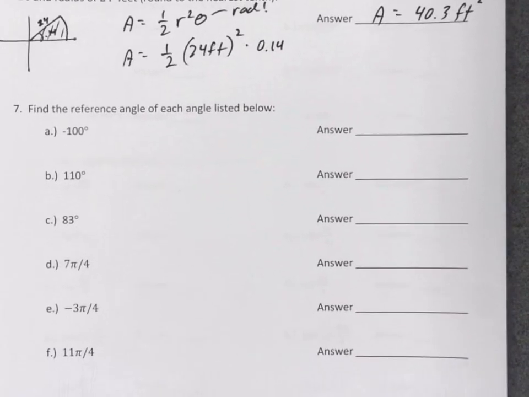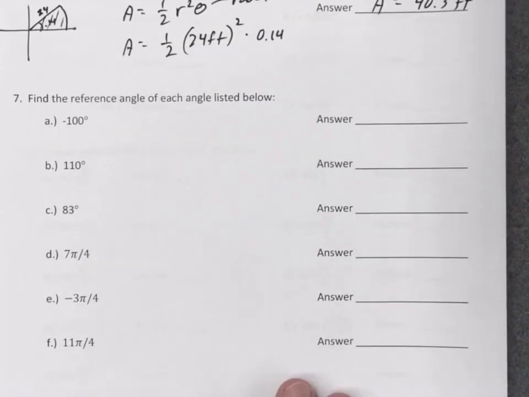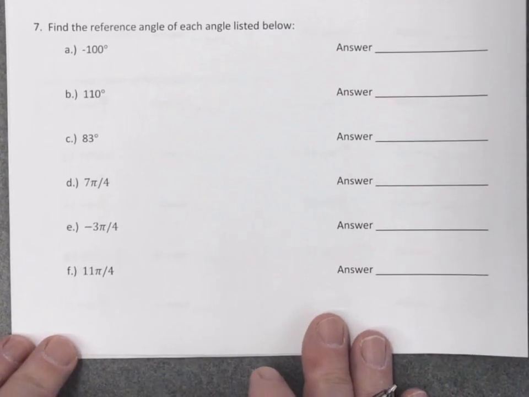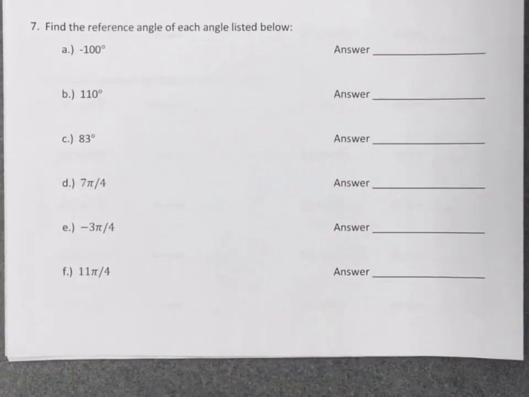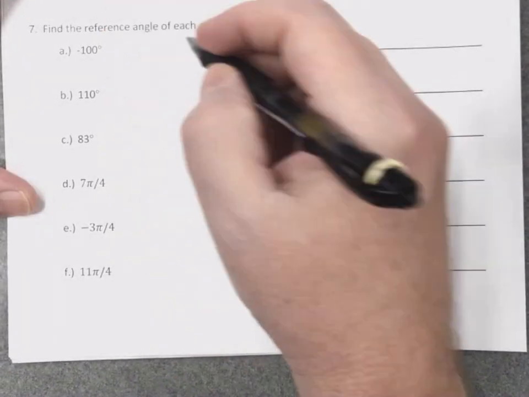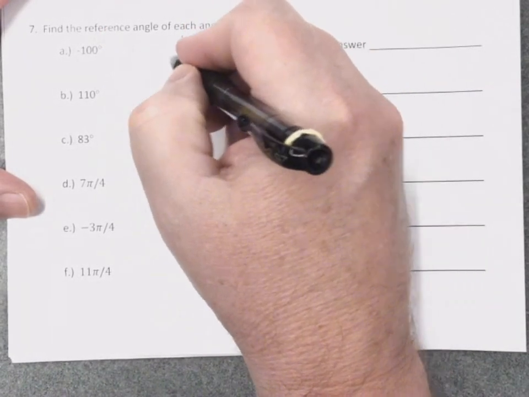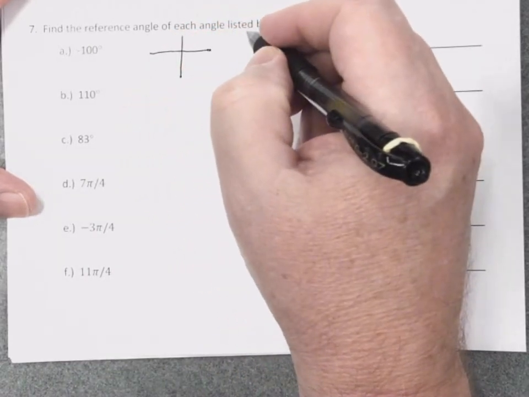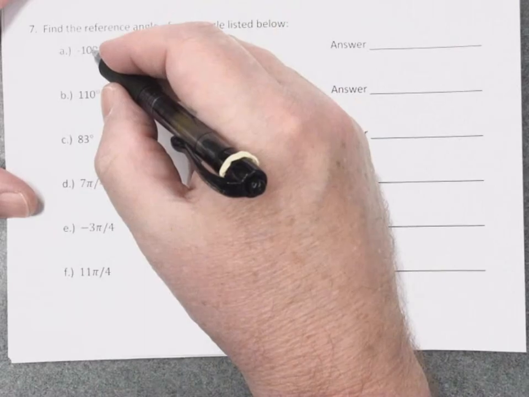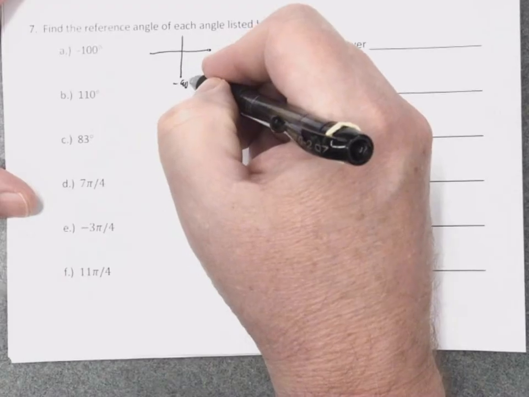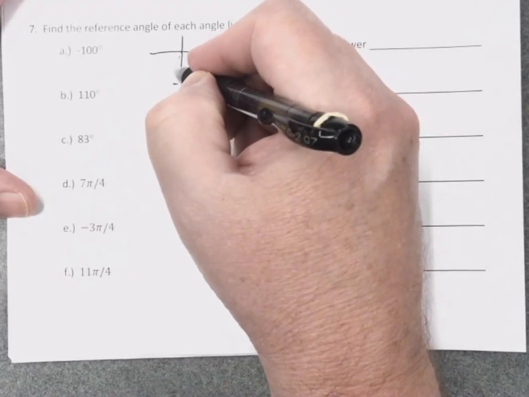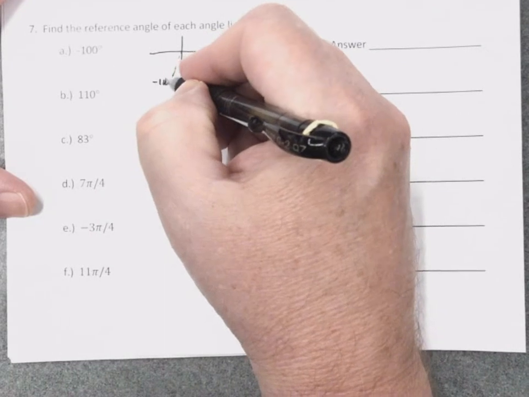All right, let's do these next problems, then we will stop this video and start a new one. Reference angles. Remember, reference angles are, you look at your original angle, and the reference angle is the shortest angle back to the x-axis, either the positive or negative x-axis. So for instance, easiest thing is always to sketch these things out. We start here, negative 100s. Remember, negative angles, you go clockwise. So like this would be negative 90. So negative 100 is right about in here.